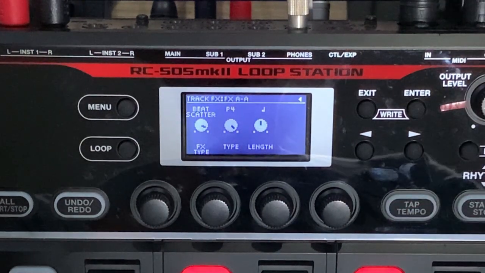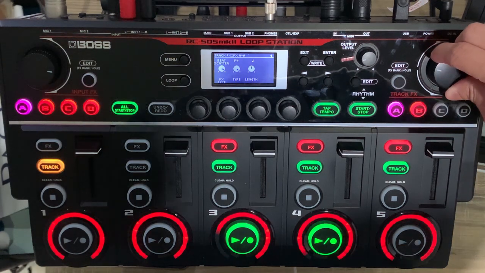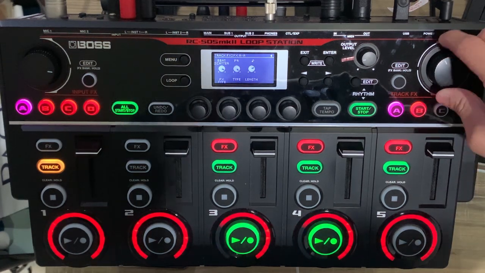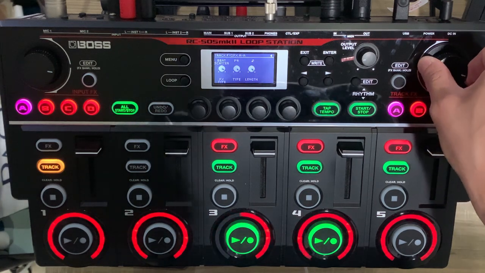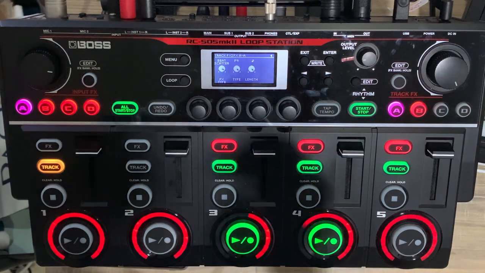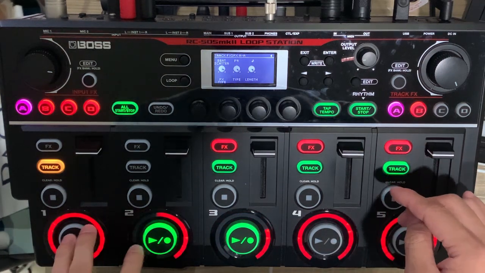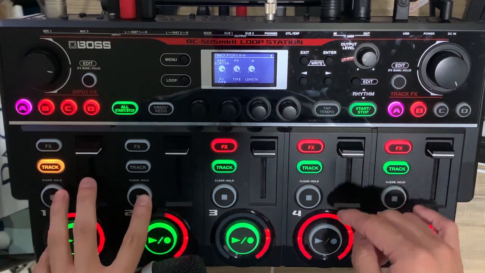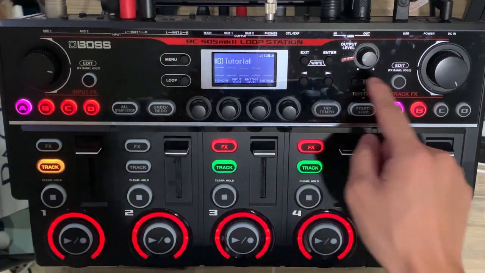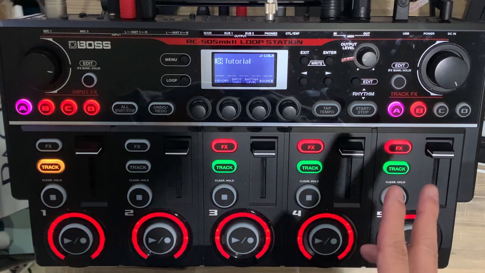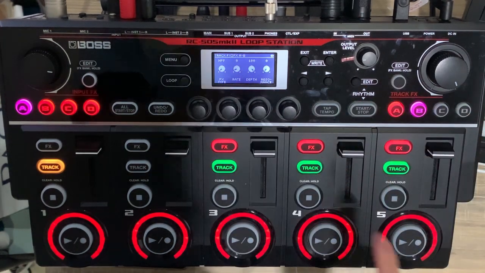I also have my bit scatter. Yep. So this is the two most common way to do the build up with the filter.